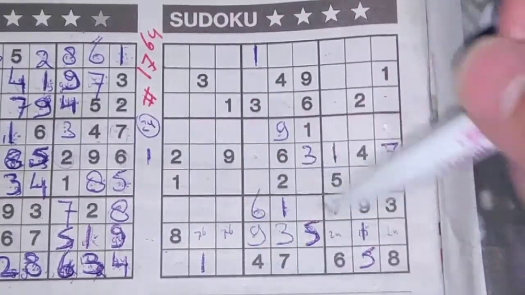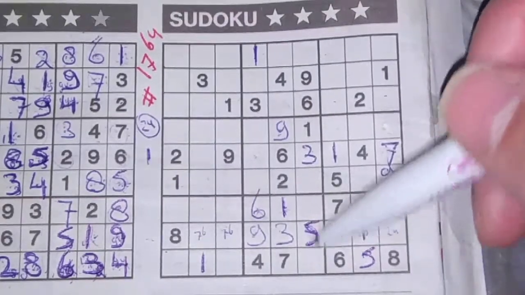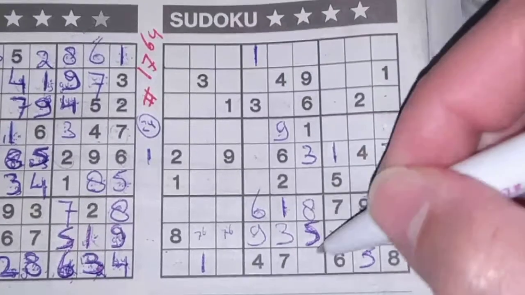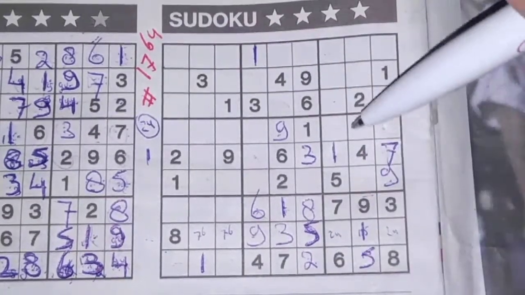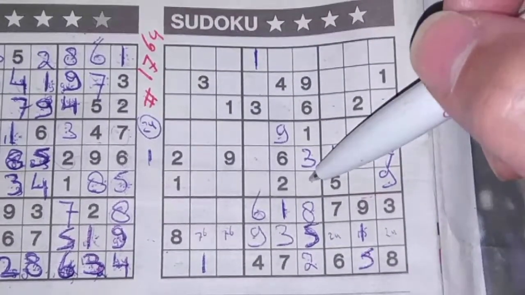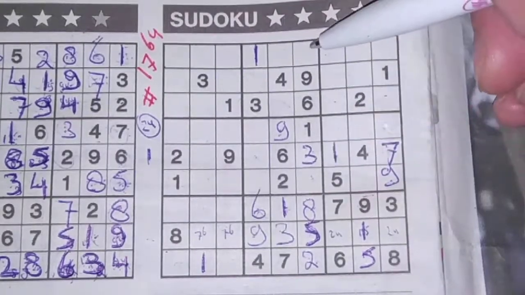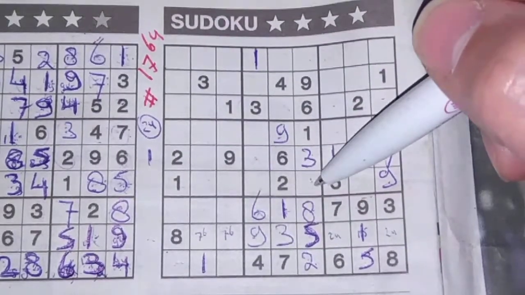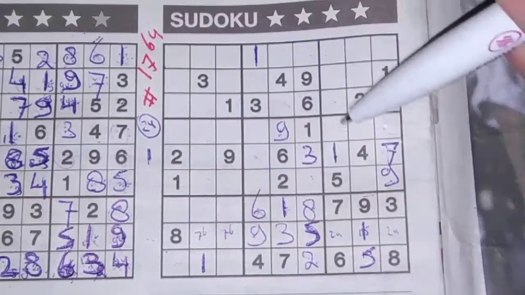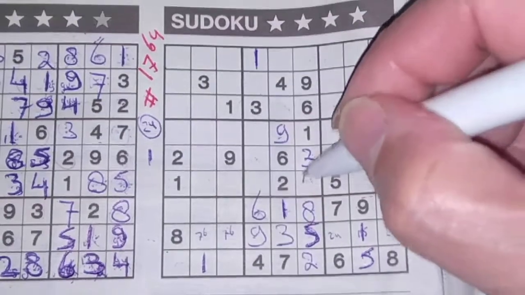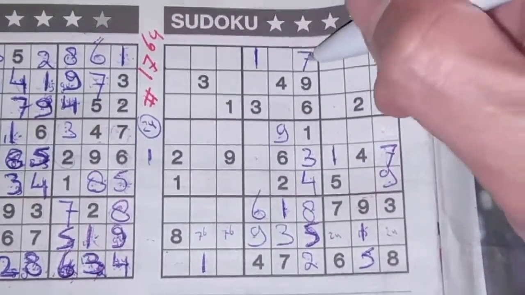2 boxes left in this big square for the numbers 8 and 2. We see here an 8, no 8 there. 8 should be here and the 2 goes there. And these 2 numbers should be the 4 and the 7. We see here 4 in this big square, so no 4 there. So the 4 should be here and the 7 goes there.